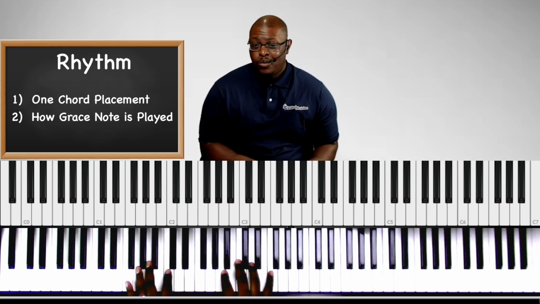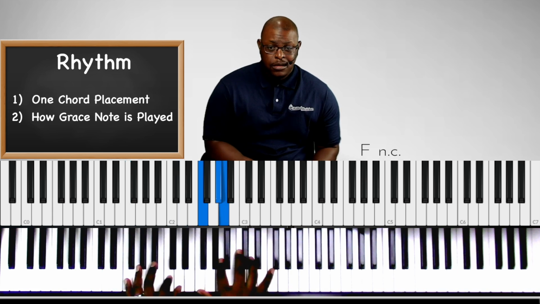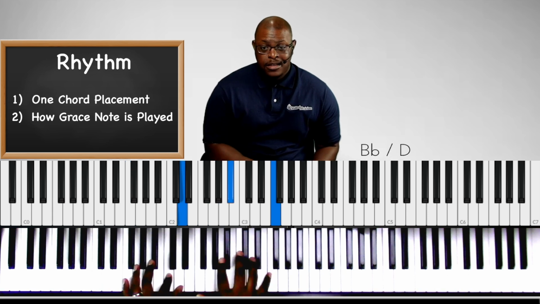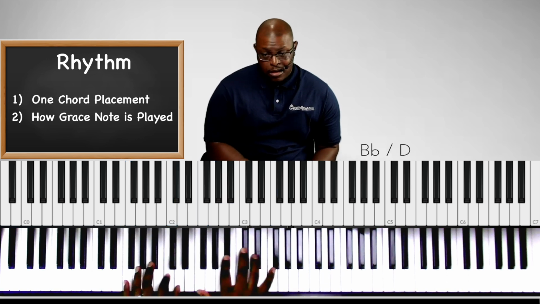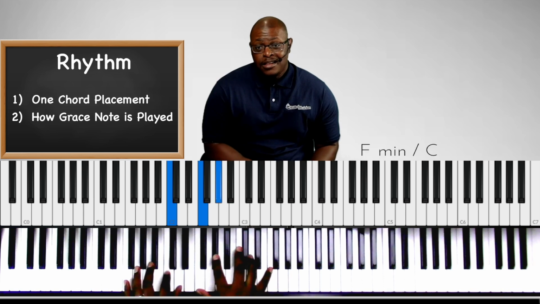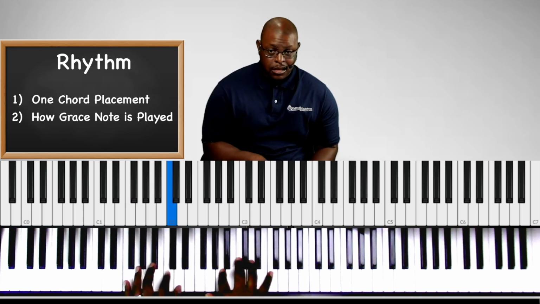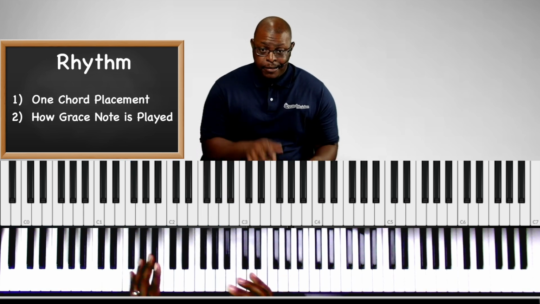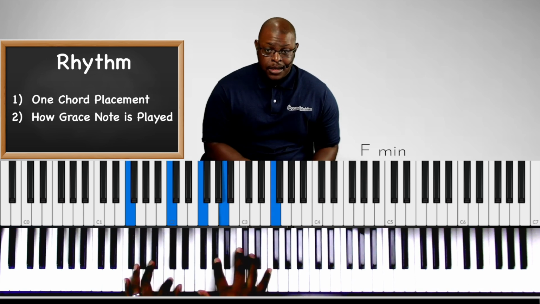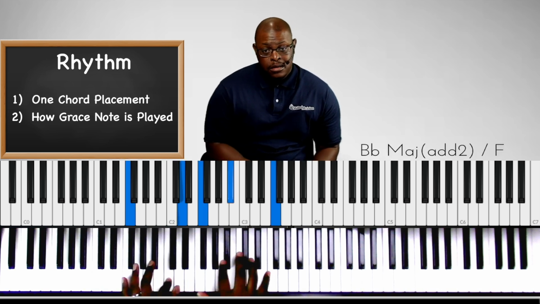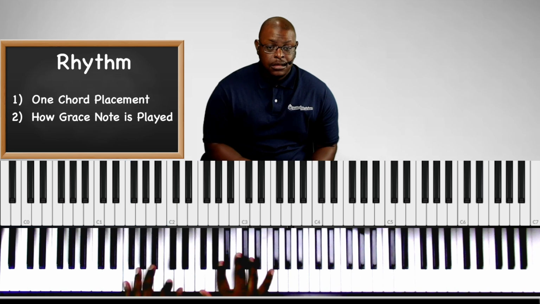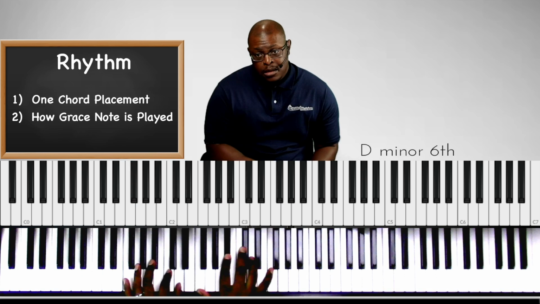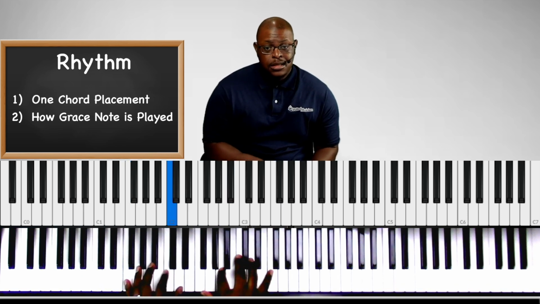But a lot of times, one way they play it is on the and. They play it on the and: 1 and 2 and. So this little light of mine, I'm gonna shine. Or you can keep the 1 on the downbeat. This little light of mine, you see the difference? This light of mine, I'm gonna let it shine.